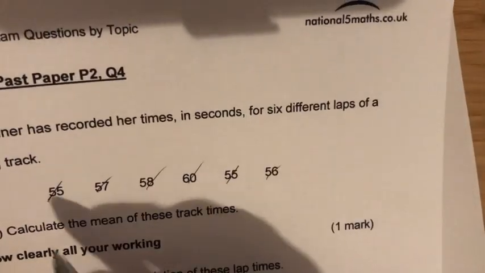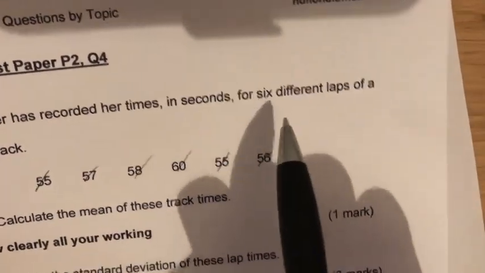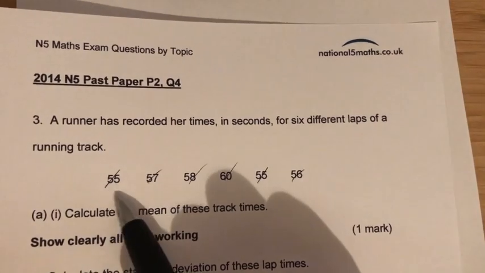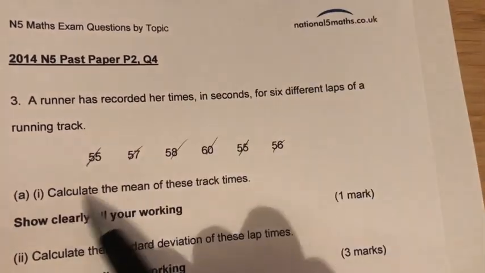This next one I'm going to look at is from the 2014 National 5 past paper. Runners recorded their times in seconds for 6 different laps of a running track. These are our times, ignore the scores. Calculate the mean of these times. And it does say show clearly all of your working. So even for the mean, we know that we're summing them all together.